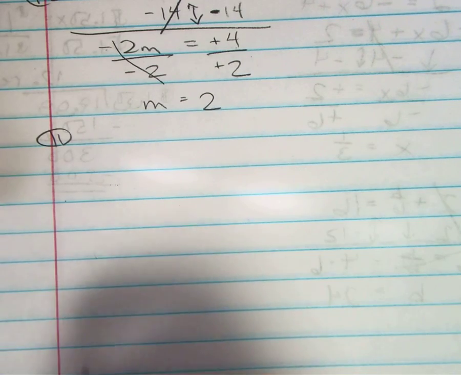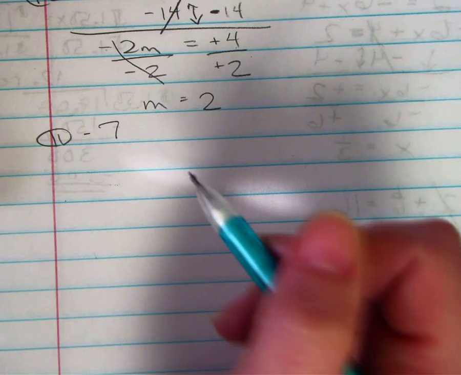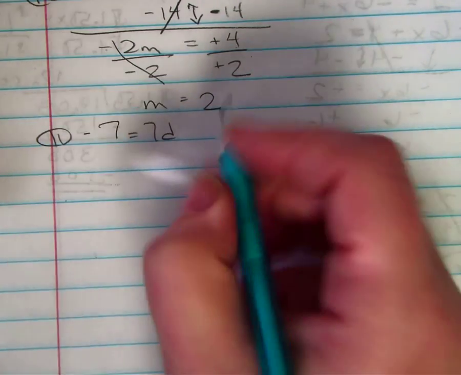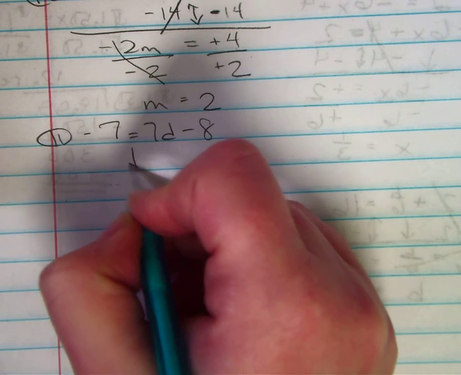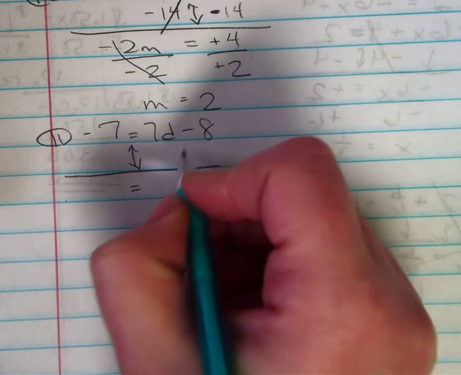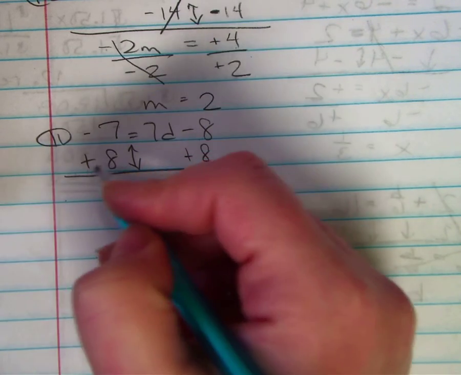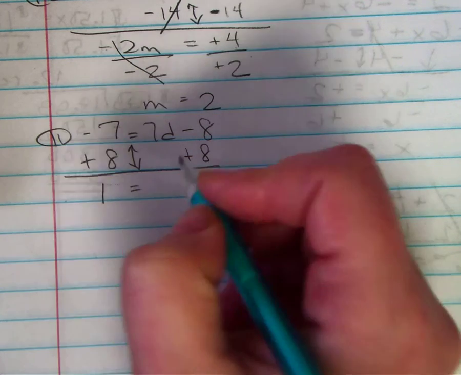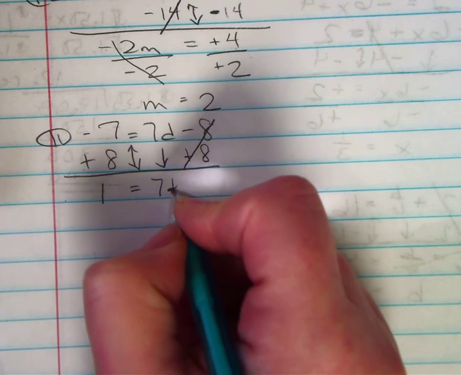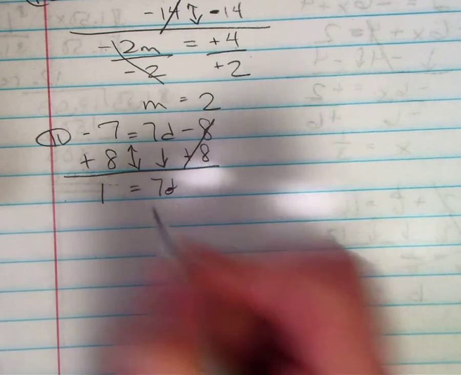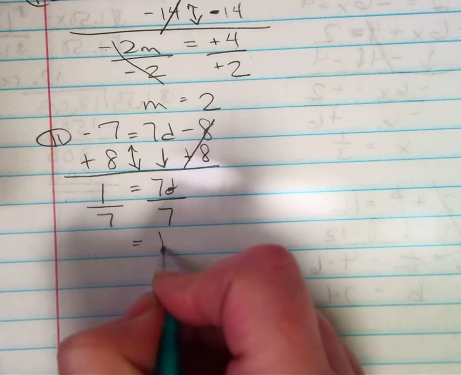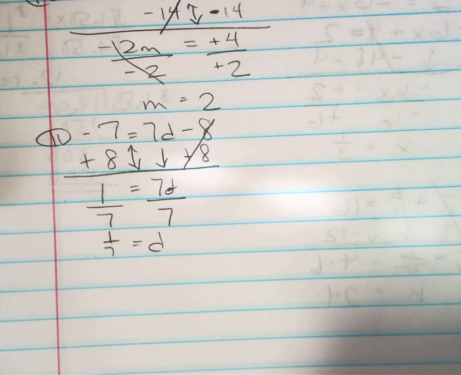Okay, so number 11 is negative 7 equals 7d minus 8. Okay. Put my arrows there so I remember to bring down an equal sign. I want to get rid of this negative 8, so I'm going to add 8 on both sides. Negative 7 plus 8 equals positive 1. Bring down my 7d, and negative 8 plus 8 cancels. Okay, so I know I divide by 7 on both sides because that's the coefficient, and that leaves d to be 1 over 7.